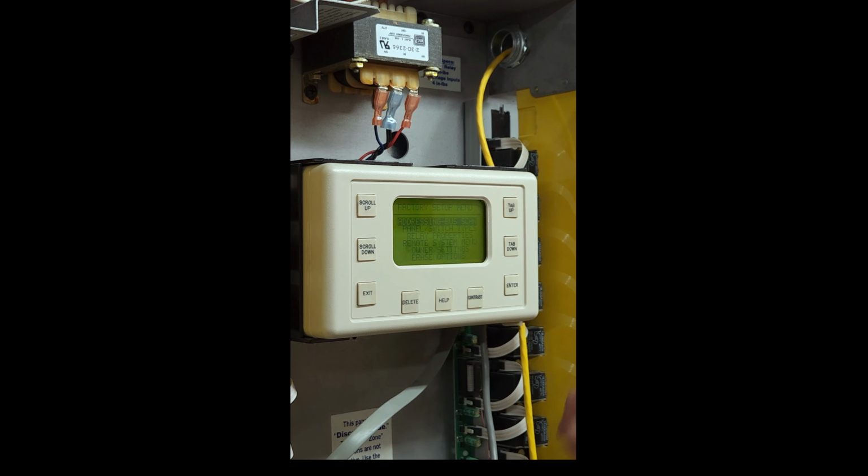Tap down to load 1. What relay do you want to add in there? 15 and 16? Can we put it on 40? Relay 40? Absolutely. Okay. Push a scroll down until it says 40. And then hit enter. Okay.